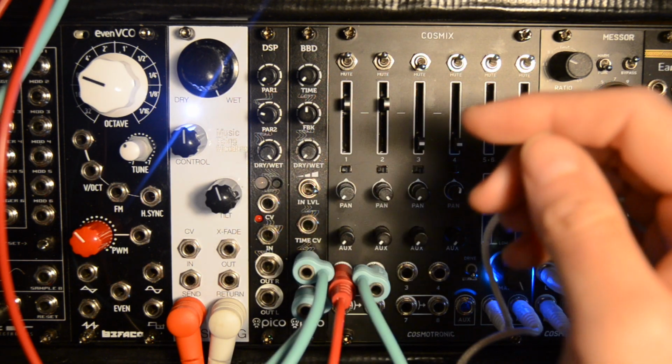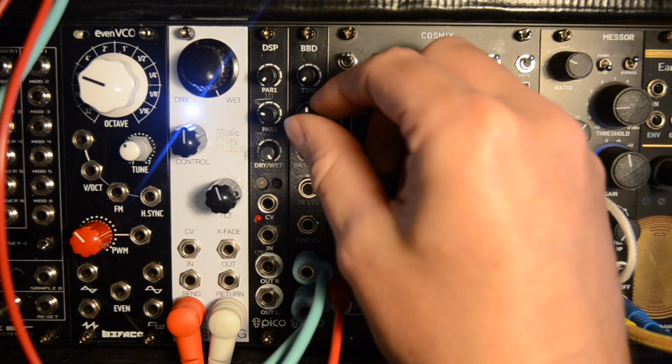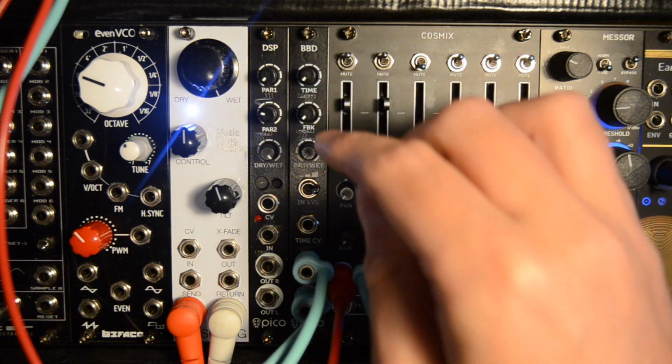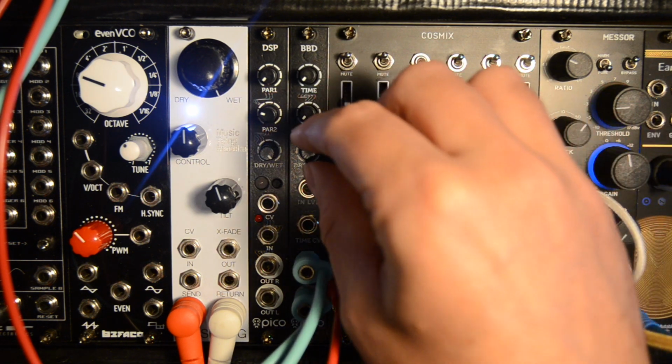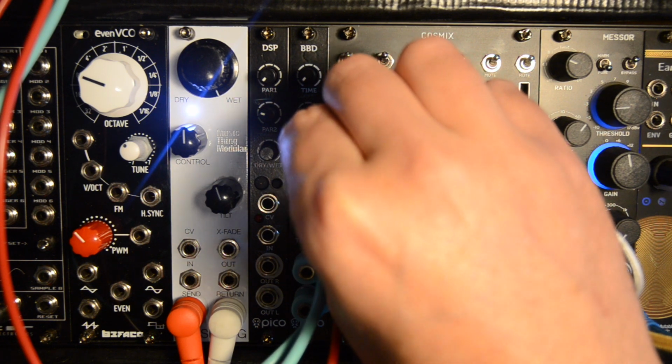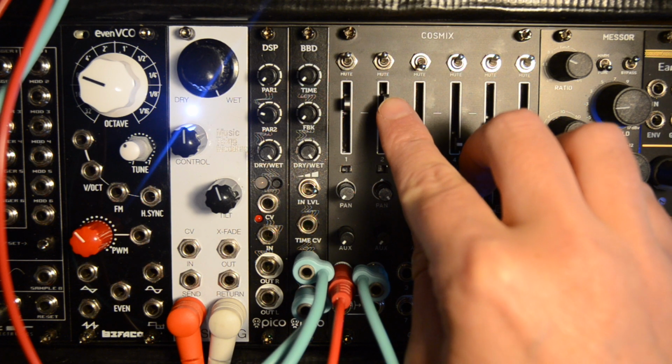Before I bring in the delay, if you want to try this effect, you have to turn the feedback completely down. And you also have to use a complete wet signal. Let me bring it in. Let's compensate for the volume drop a little bit.